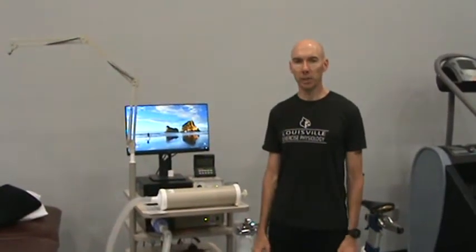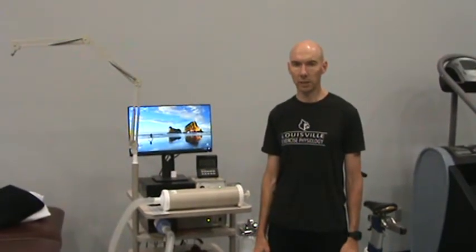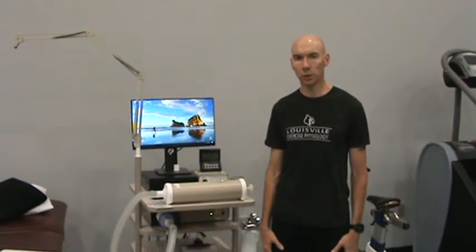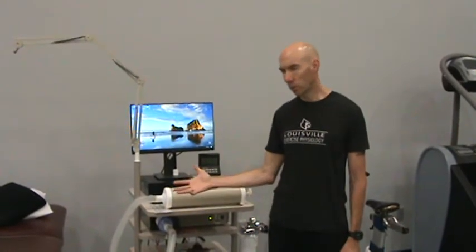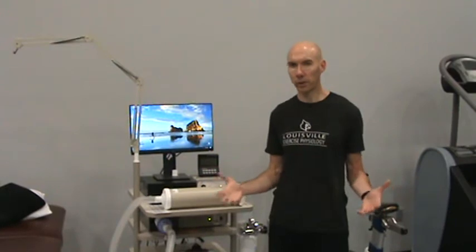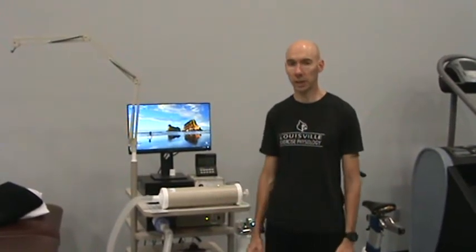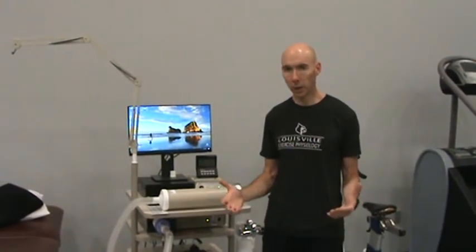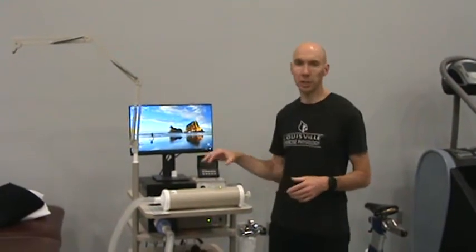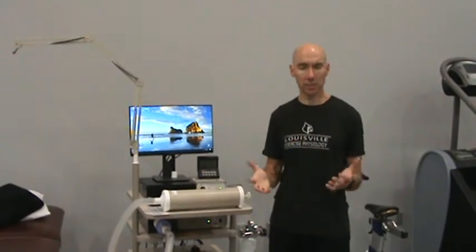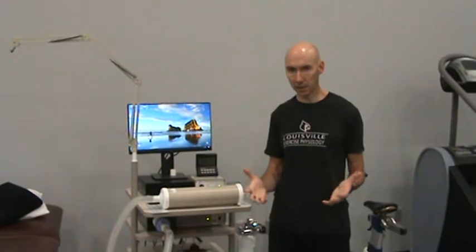Hello, this is Lab 3, resting metabolic rate. So today we have a subject who we are going to place on the exam table and take about 20 to 30 minutes to measure his resting metabolic rate. Before we do that though, we're going to go through a full calibration of the metabolic cart and talk about some of the differences between resting and exercise.